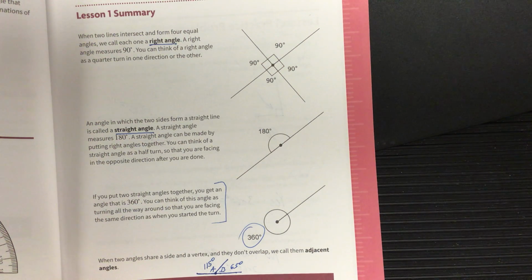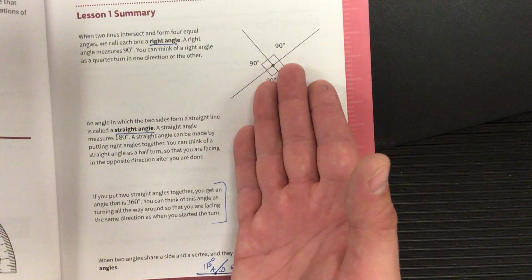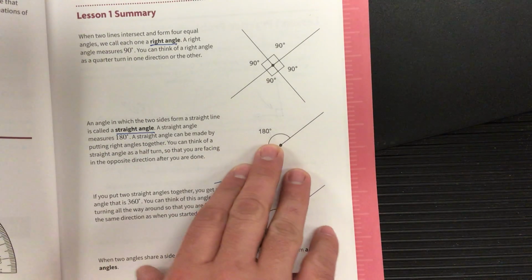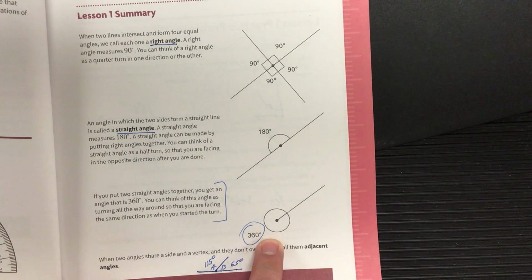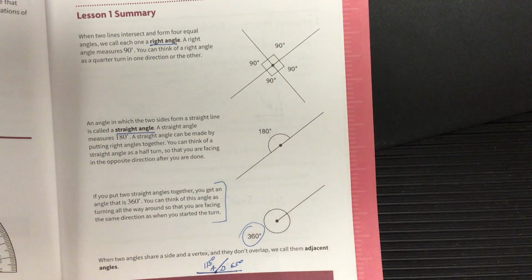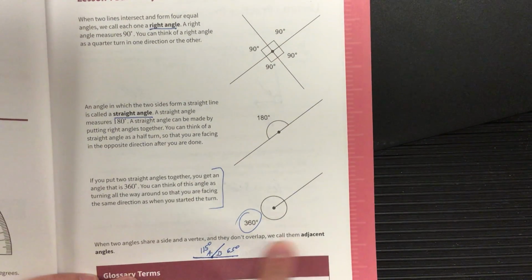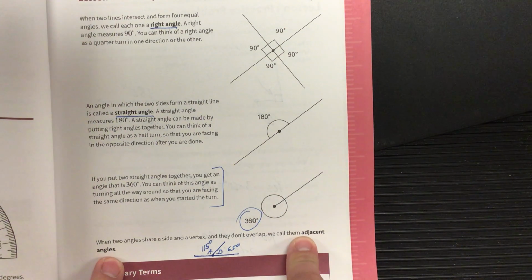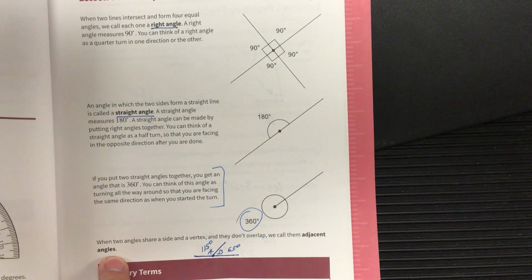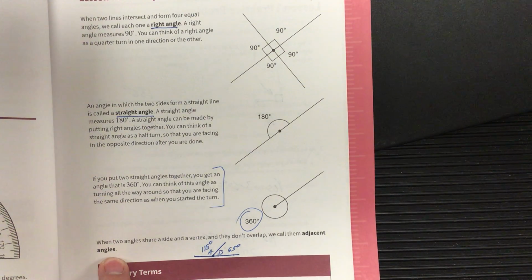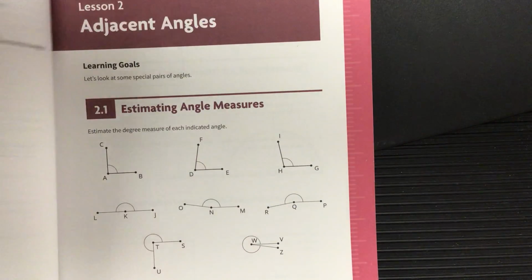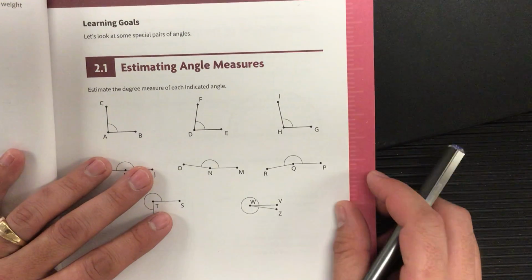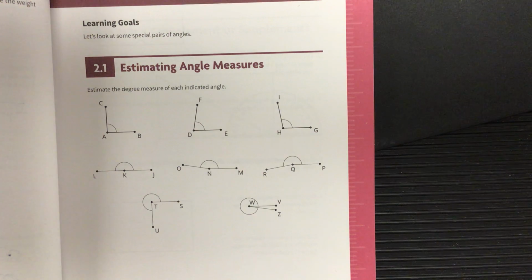Give me an example. 90 degrees. Yeah, the right angle is 90 degrees. Straight angle, 180. 360 for a circle. Triangles are 180. And the other term is adjacent. Yes, Matthew? Adjacent angle. Yeah, that's probably the one that we're not familiar with the most. Remember, that's the angles that are next to each other. Share a side.